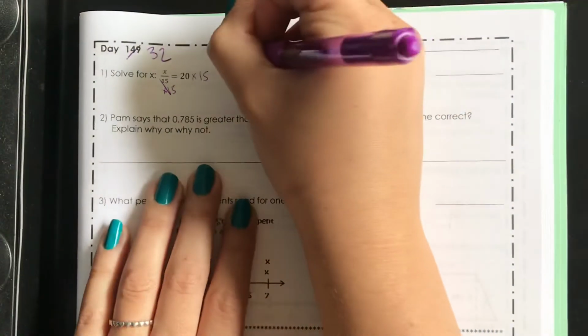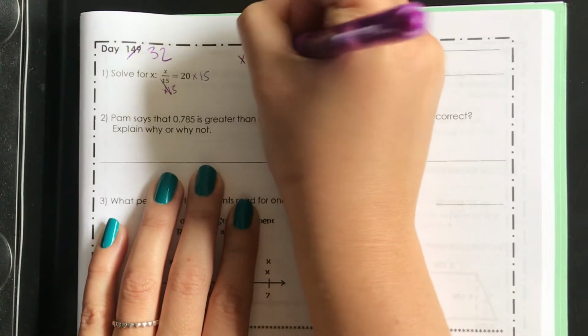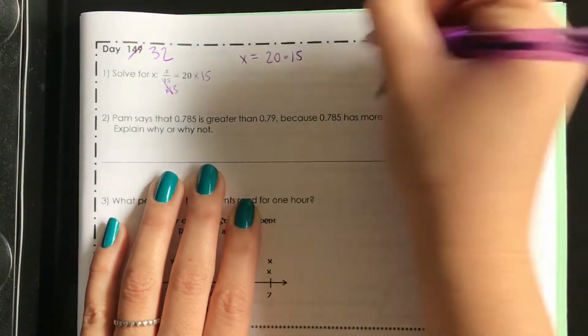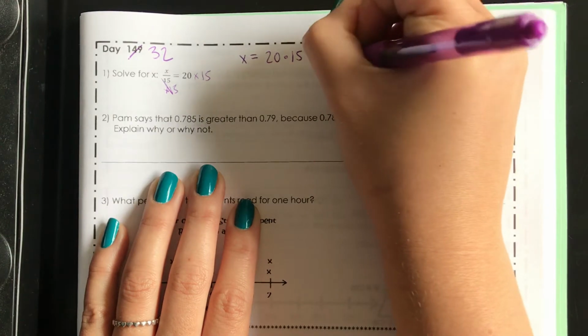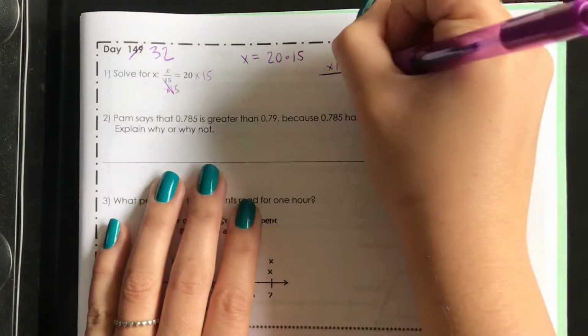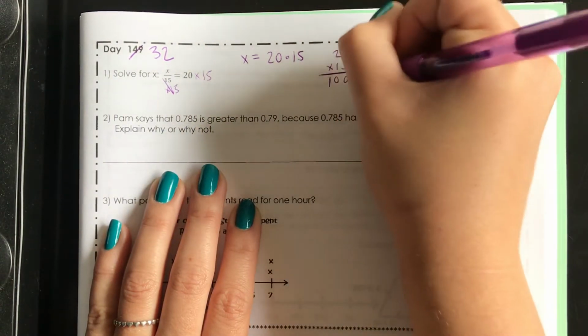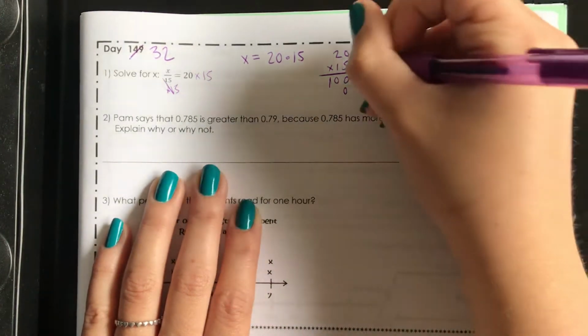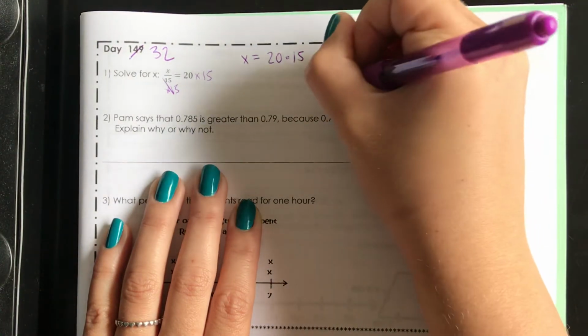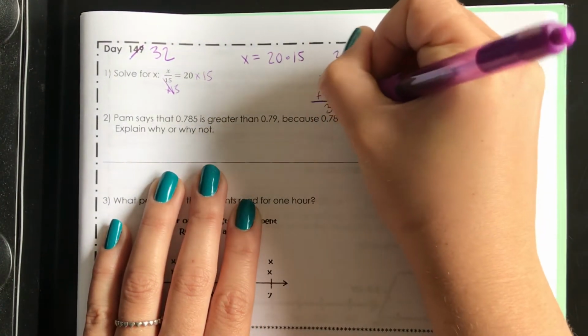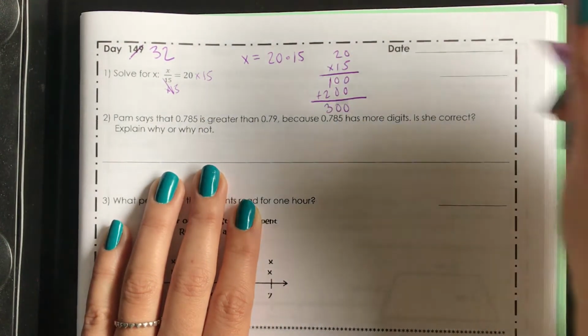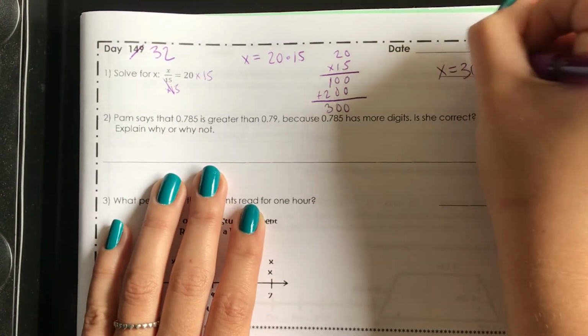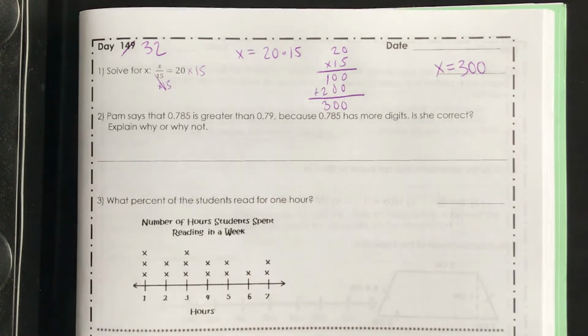Our new equation now is x is equal to 20 multiplied by 15. So we've just got to come over here and work that out. 5 times 0 is 0, 5 times 2 is 10. 0 as a placeholder. 1 times 0 is 0, 1 times 2 is 2, and when we add it together, we get 300. So that means that x is equal to 300.